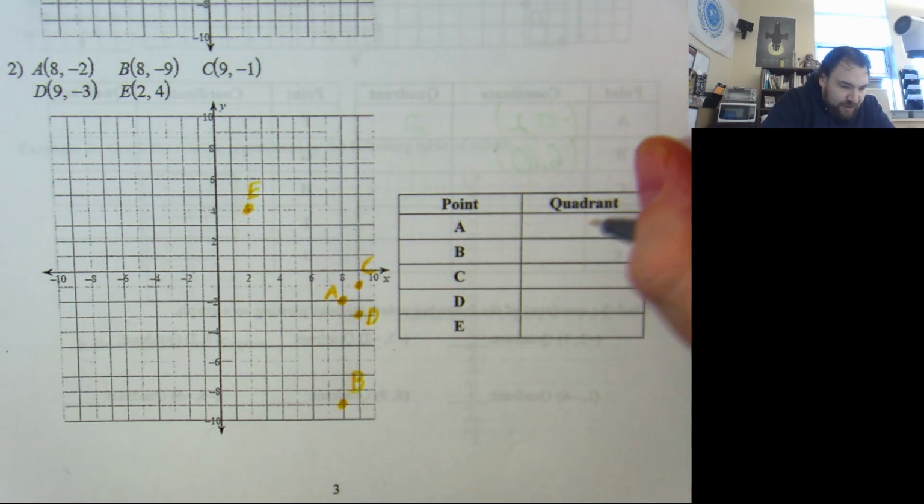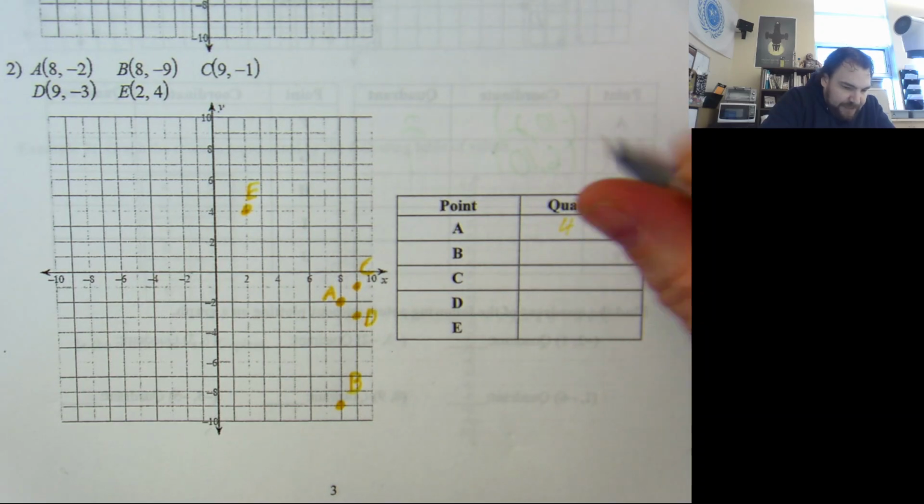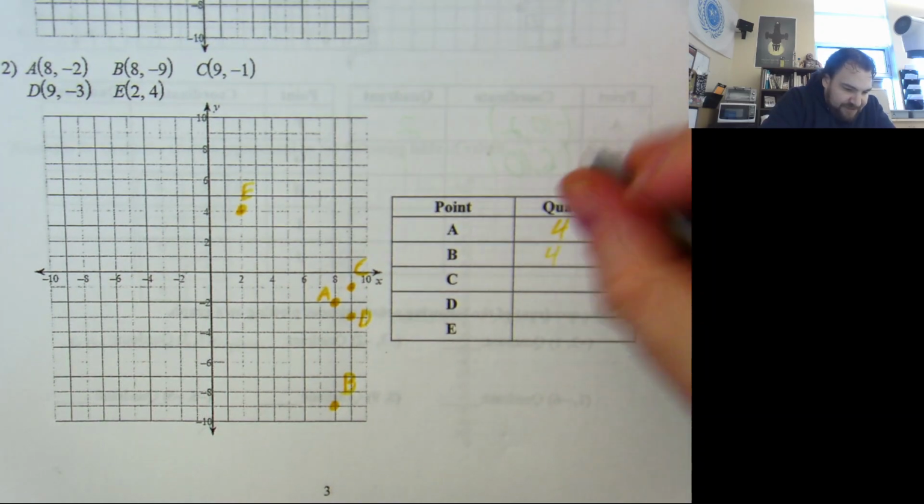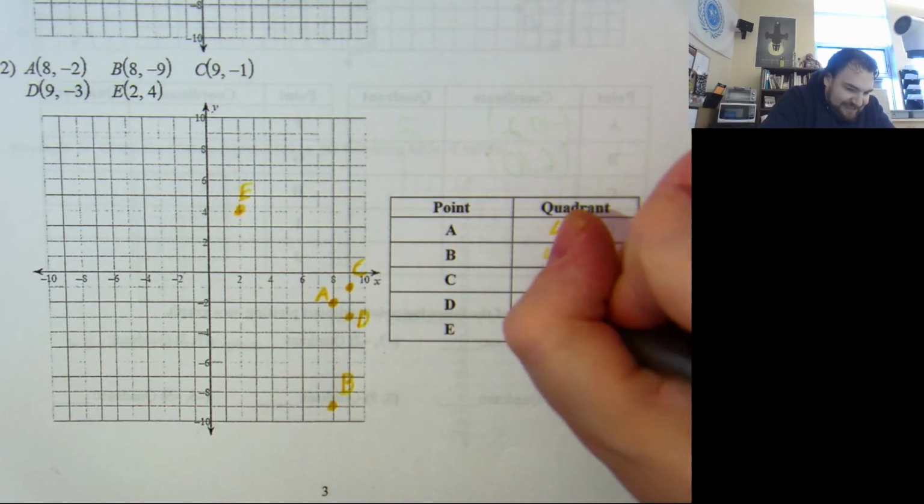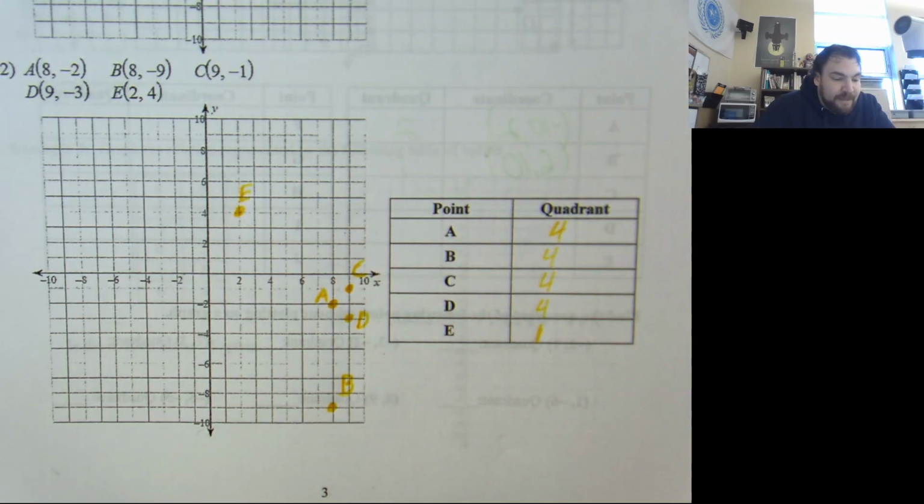So A is in quadrant 4, B is in quadrant 4, C is in quadrant 4, D is in quadrant 4, and E is in quadrant 1. So that's 4, 4, 4, 4, 1.